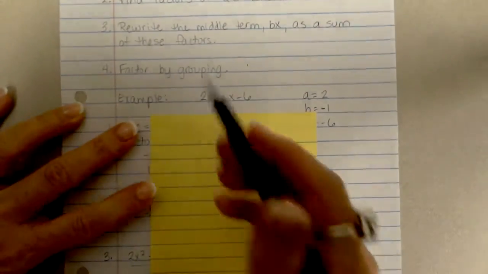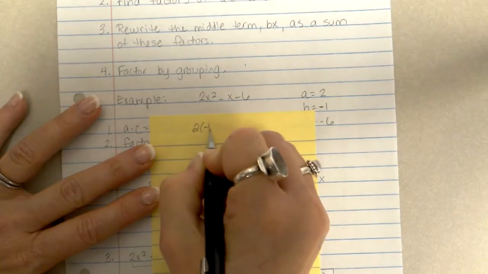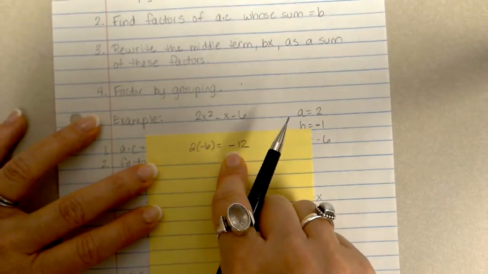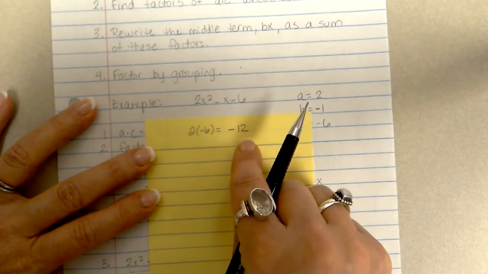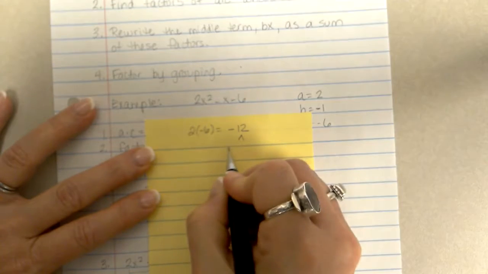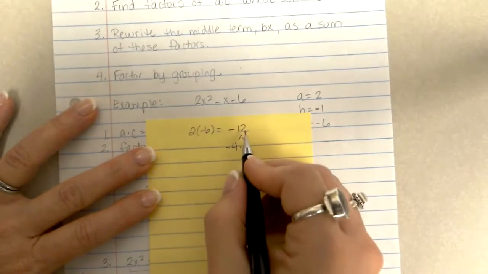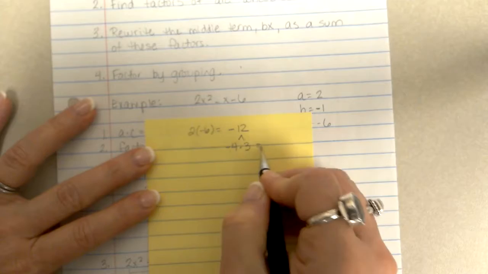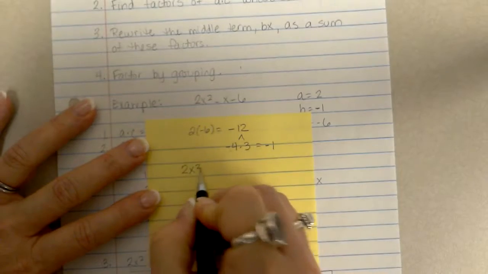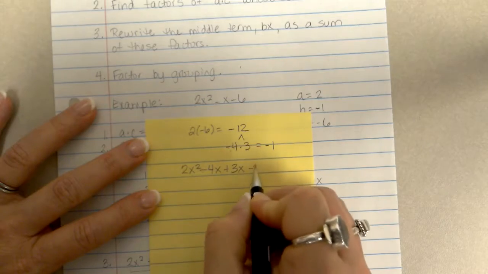Okay, so basically what they told you to do is multiply A times C. A is 2 times negative 6. I get negative 12. So we're looking for factors of negative 12 that will add up to negative 1. Okay, so I can do negative 4 and positive 3. Those multiplied will give me negative 12, which is what it asked for, but add up to give me negative 1. Yes? So basically then I can rewrite this as 2x squared minus 4x plus 3x minus 6.